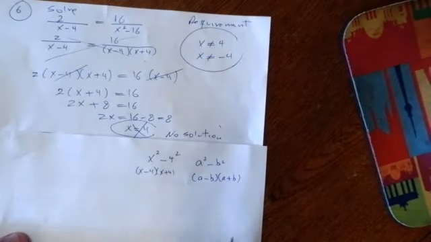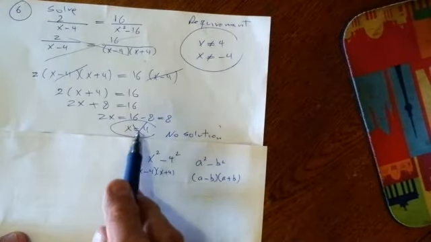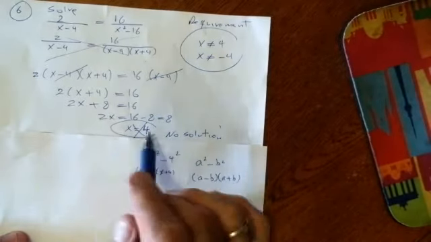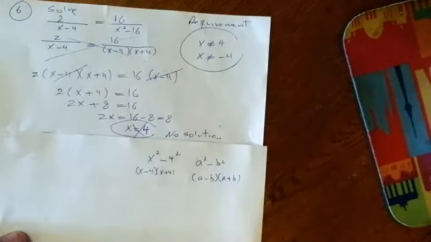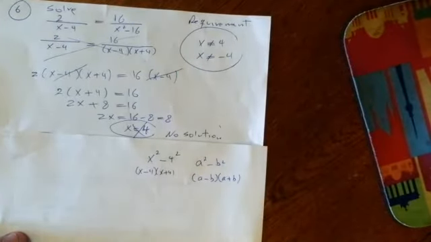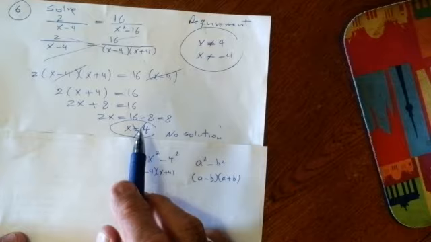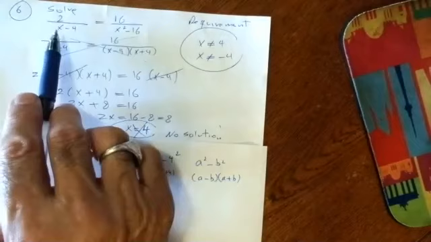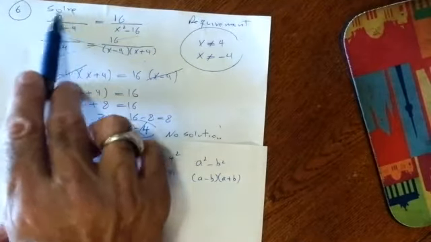When I solve it, finally I come up with x equal to 4. Although my solution is correct, I cannot accept this. Why? Because it's one of these two. And the reason is this. When you solve the equation, you always check your answers, right? If you want to check your answer, when you take this 4 and substitute here to see if it works or not, when you put 4 here, 2 over 0 is undefined.